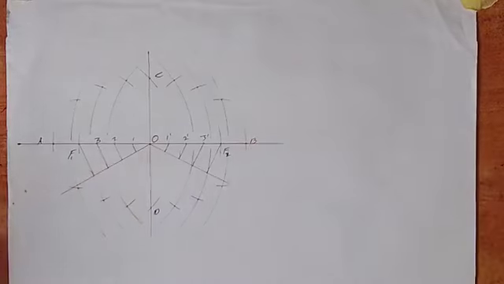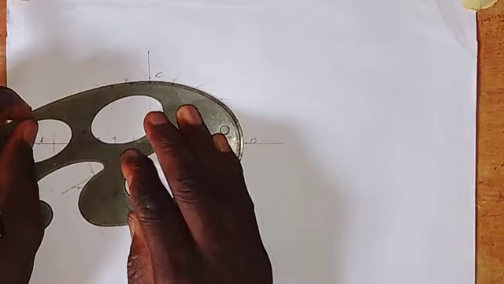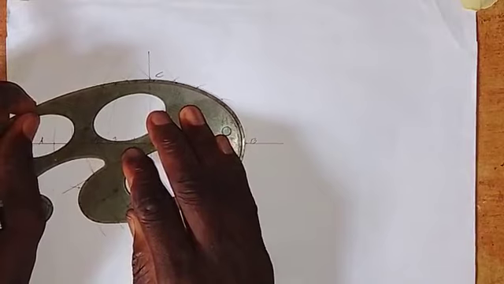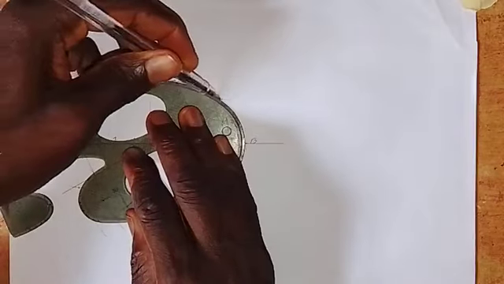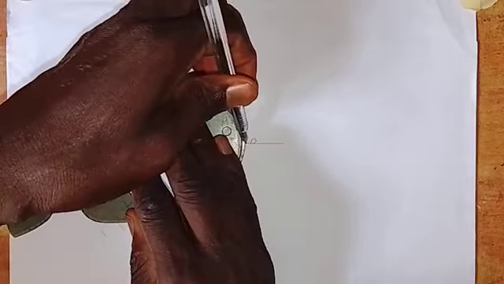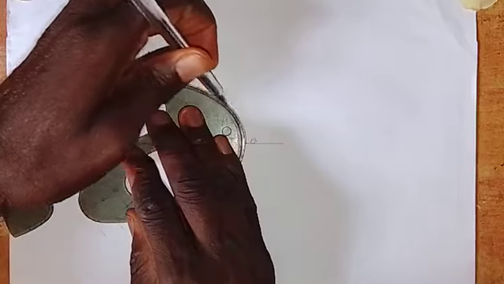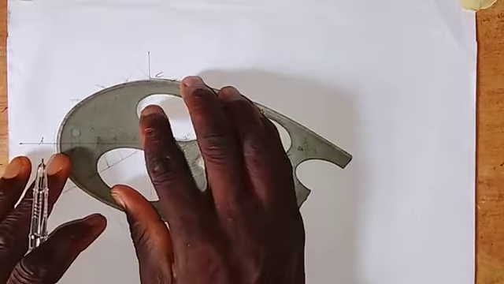So what we have to do now, with the French curve, is set the French curve along the points, as we have it here. We are going to join the points together, so it goes like this. All right, so we have this, and then I'll turn to this side.